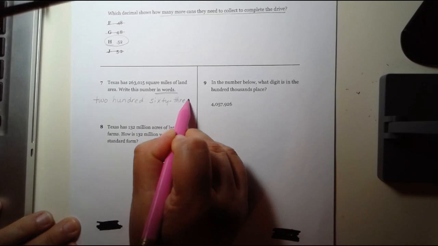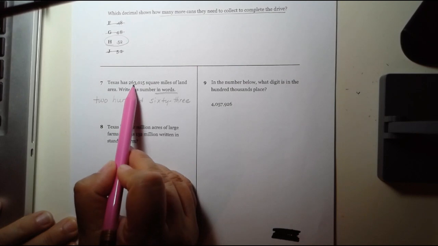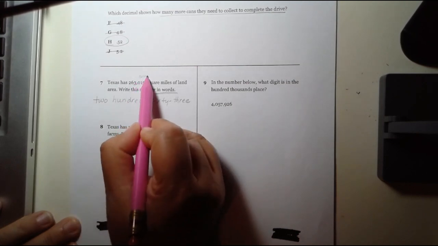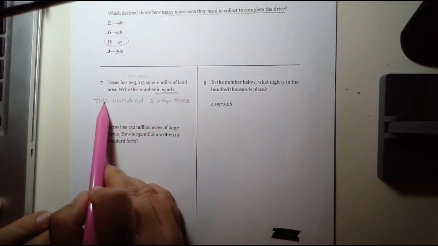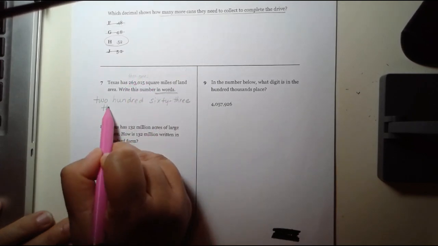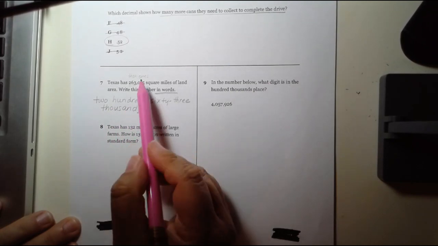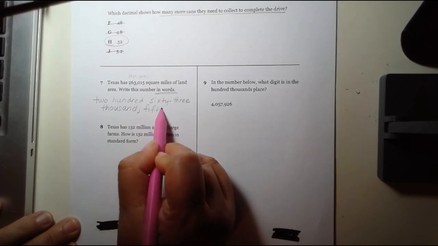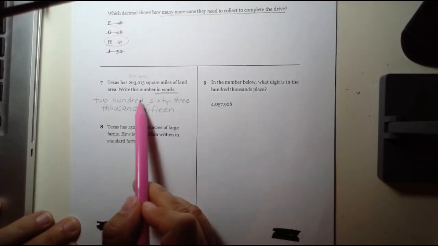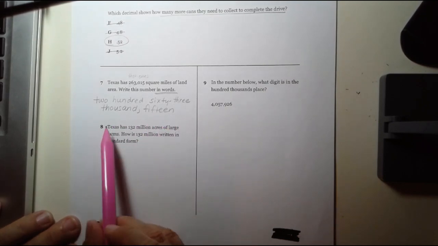263. So I've just looked at this period right here. 263. Now what was this period called again? These were the ones. These are the thousands, right? So I have 263,000, comma. And then if I look here, 15. So I'm going to write 15. 263,015. Let's move to number 8.